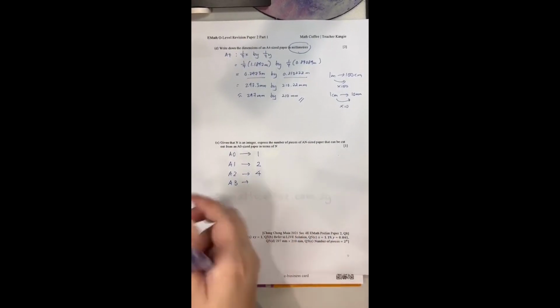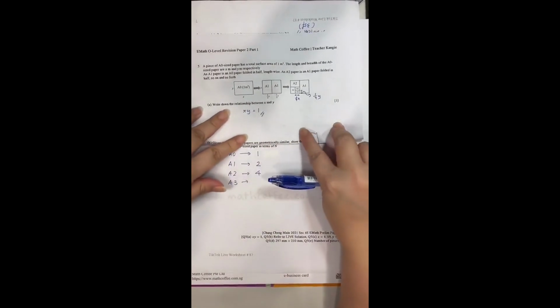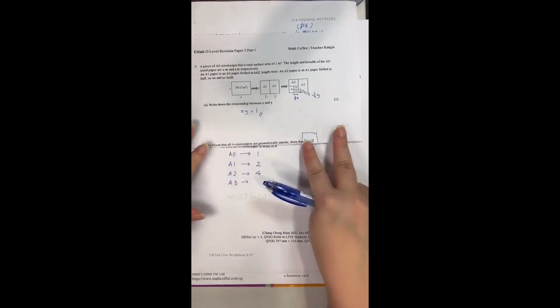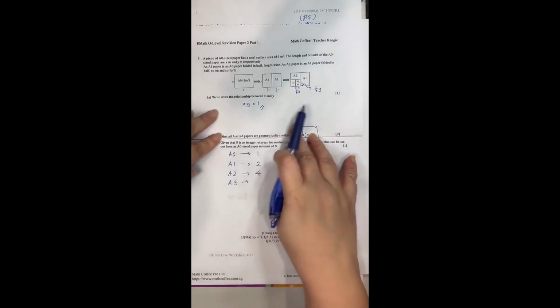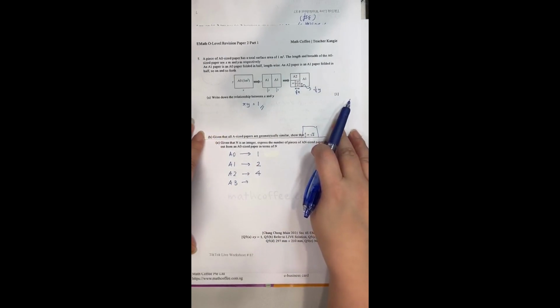How about A3? Okay, maybe again, I fold my paper, so you all can see. Hmm? 6 meh?